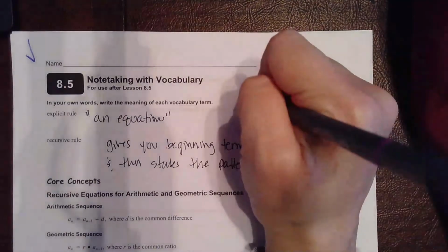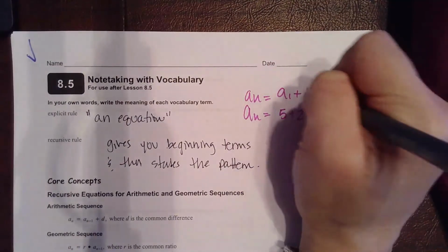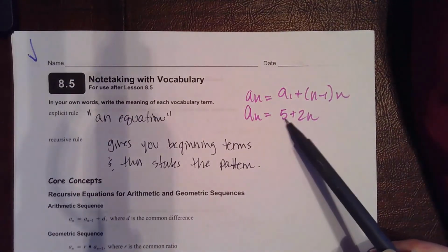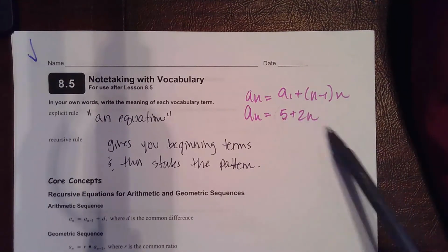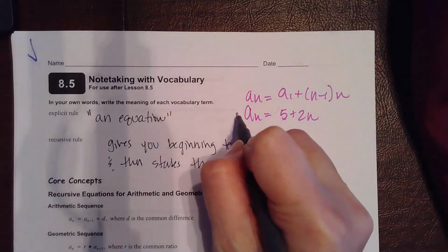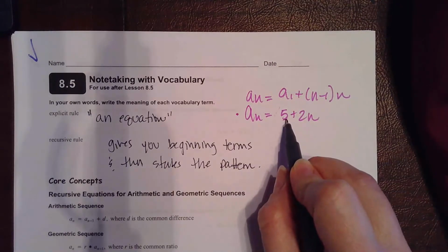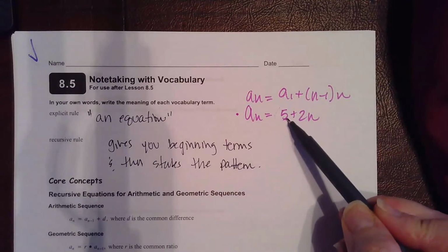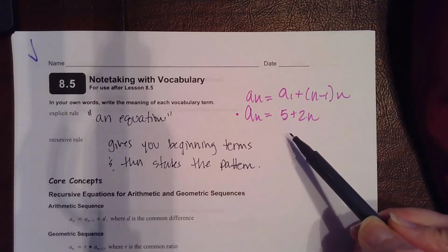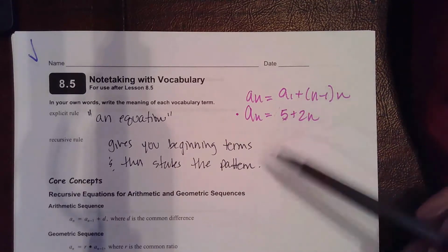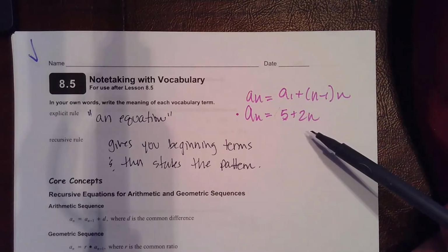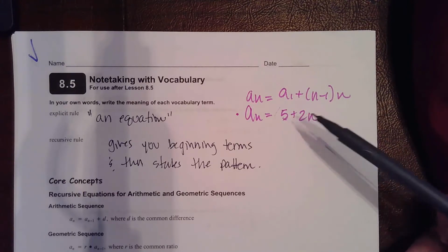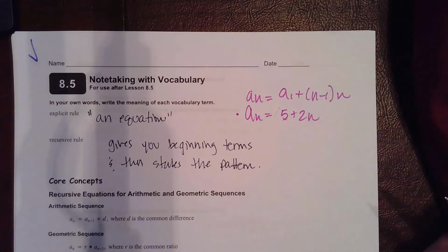If you remember our general equation, this is for arithmetic. This is like after you already distributed everything and combined like terms. So think of this as your linear equation. This would be your zero term. So an explicit rule starts with, I don't know, your zero term, if you will, but it gives you a rule for what you're going to be doing to get to the next term. So our zero term is 5, which means we're going to be adding 2 each time.